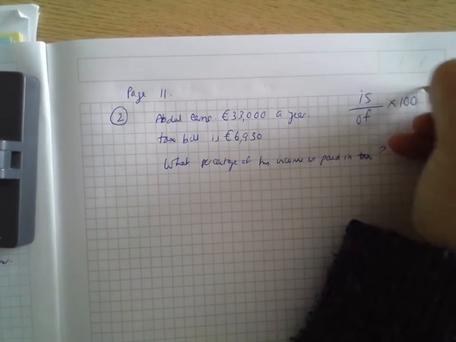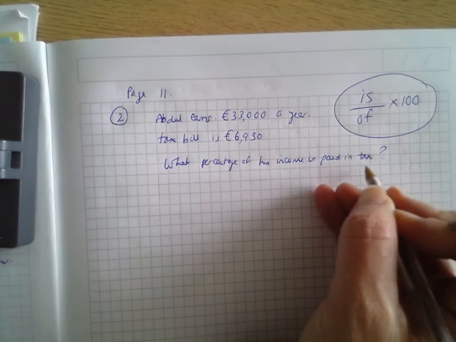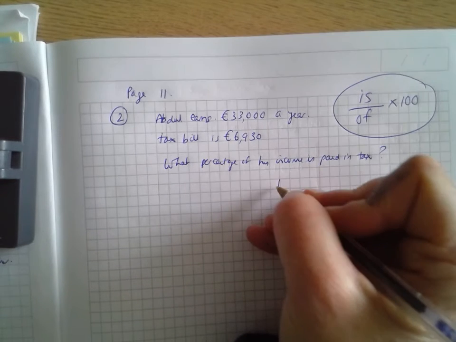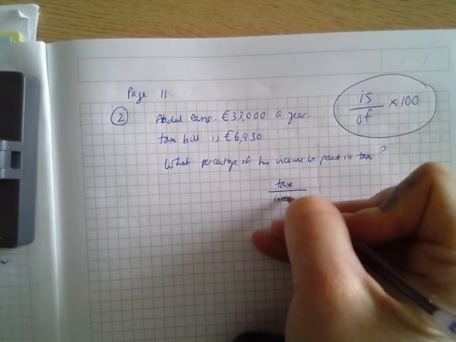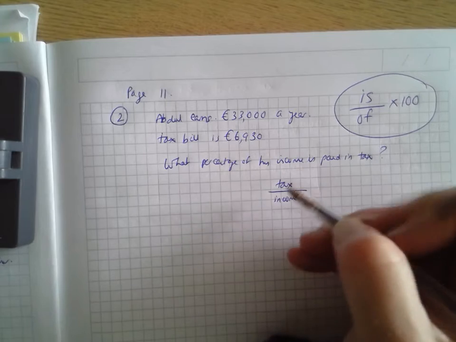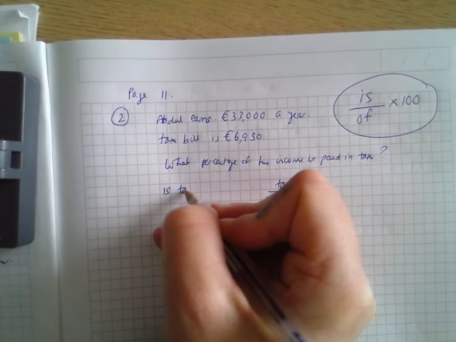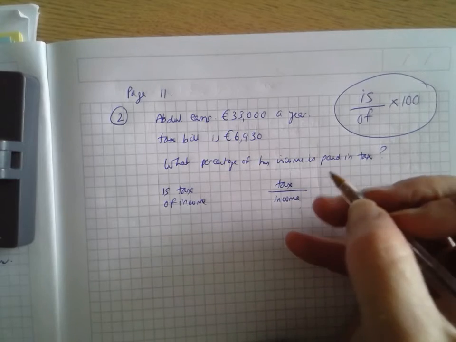So what percentage is his tax of his income? It's is over of, tax over income, times 100.